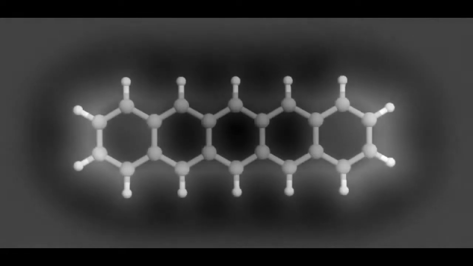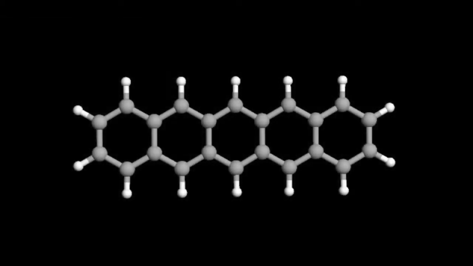This year, researchers imaged the internal structure of a single molecule for the first time. This is the most detailed view of matter that we've ever had. Remarkably, it looks almost identical to our models.